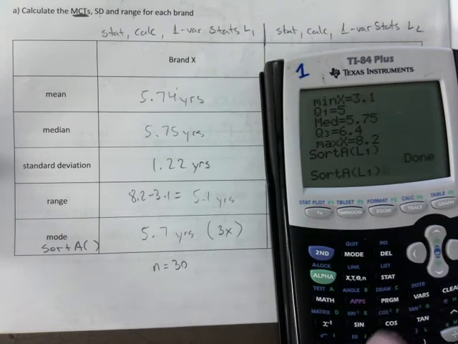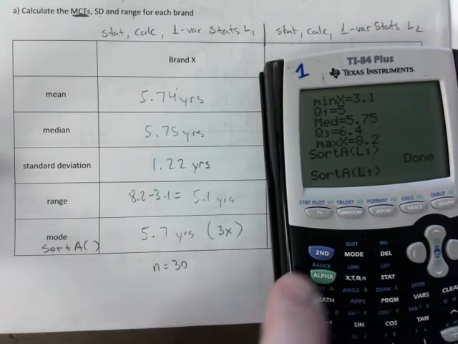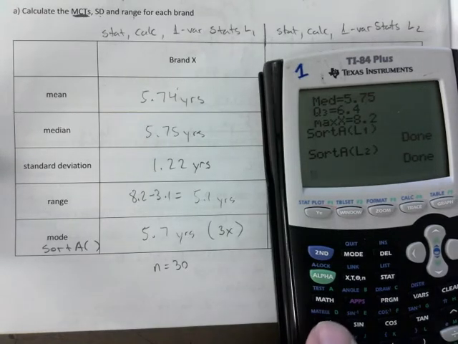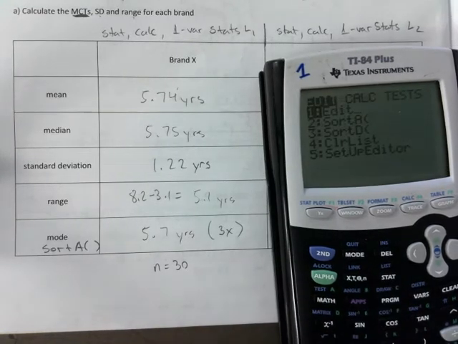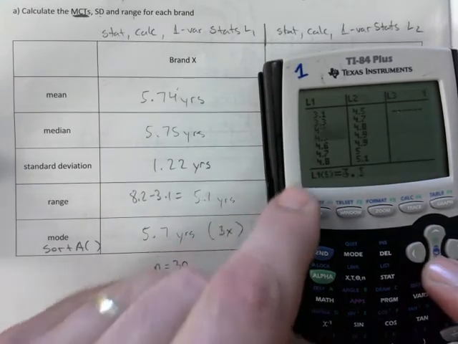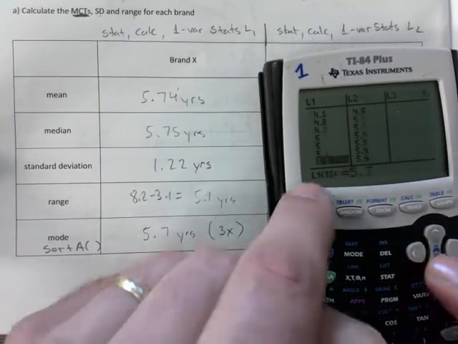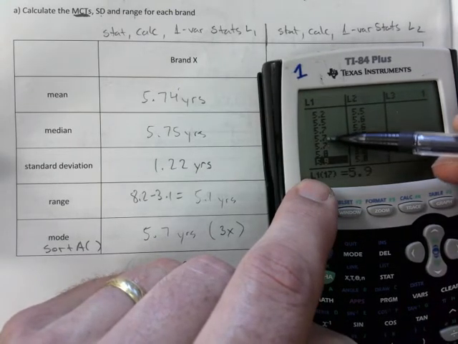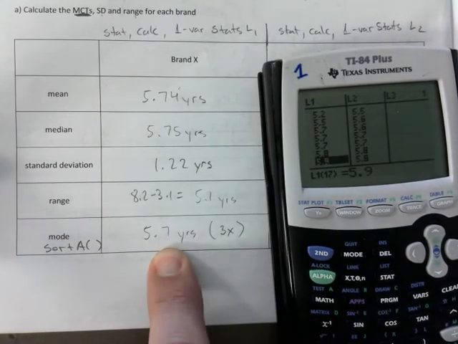Second enter, I go back arrow, second 2. So I will sort both columns because I know I'm going to have to go back anyways. And so stat, edit, and you just scan it. I put 5.7 years. If you go through it, you see 5.7 appear 3 times, right? So that is your mode.